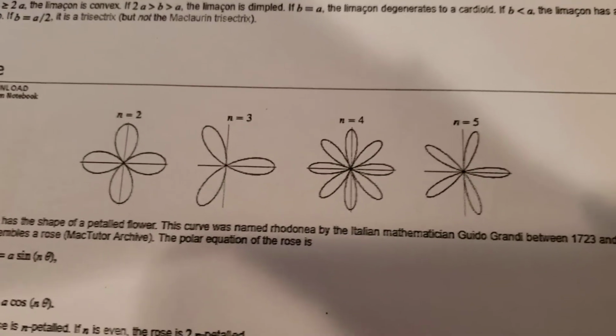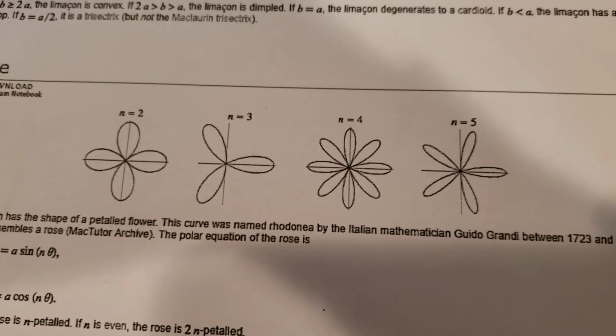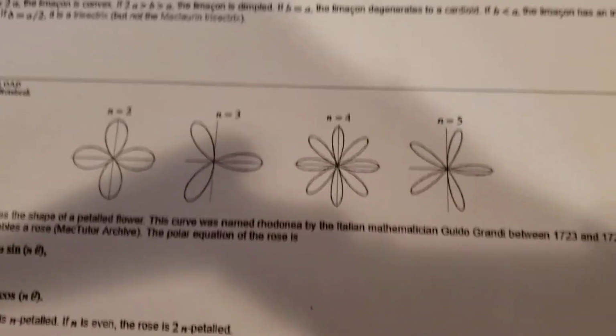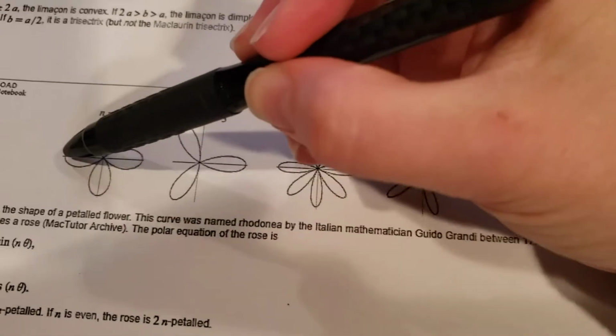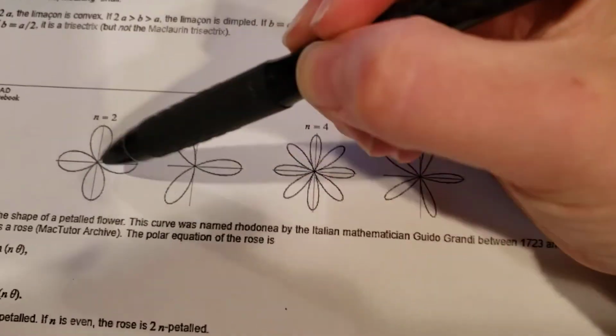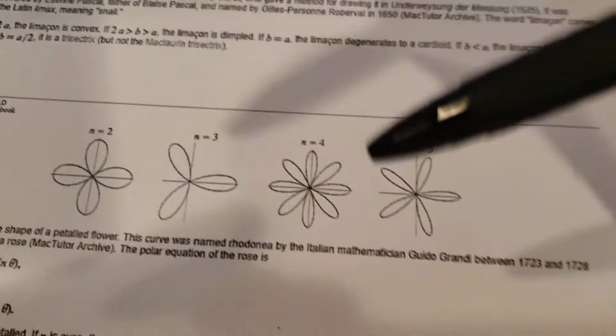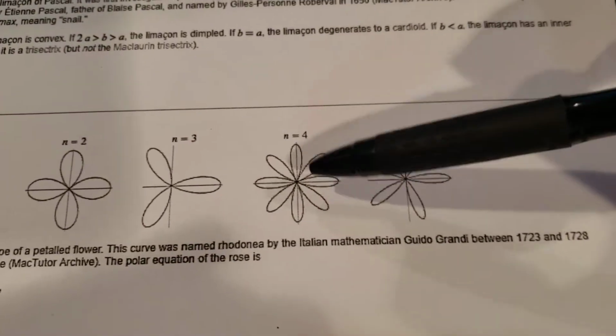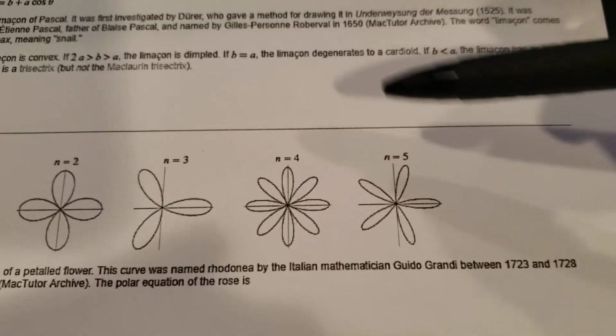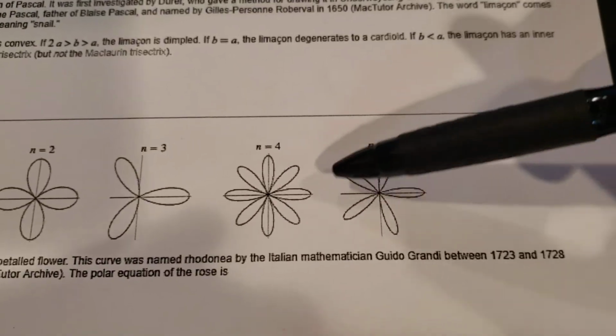Now, if you notice, when n is 2, you have 4 petals. Now, a petal, that's 1 petal. This is a second petal. This is a third petal. This is a fourth petal. When n is 3, you only have 3 petals. When n is 4, you have 8 petals. When n is 5, you have 5 petals.